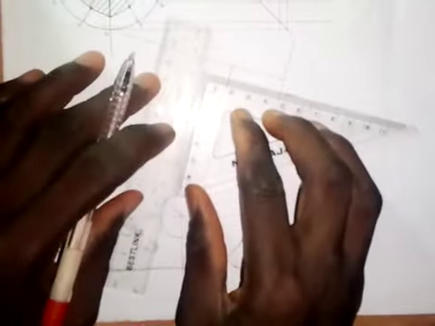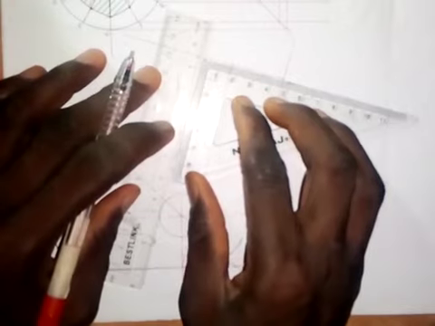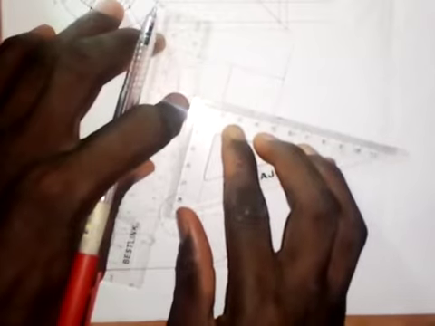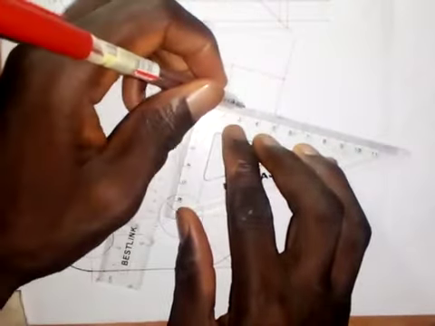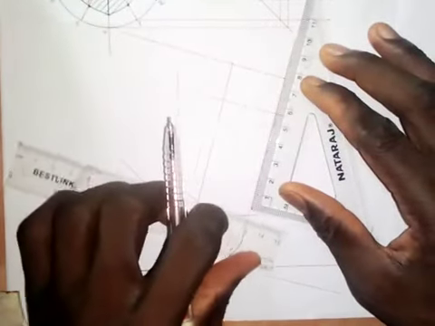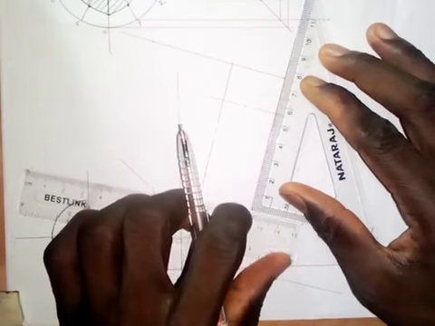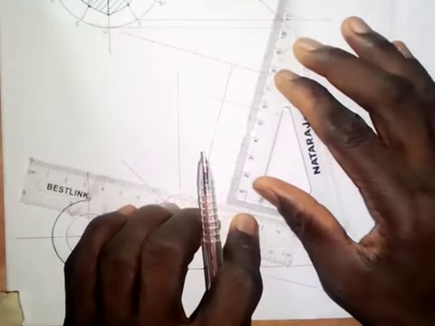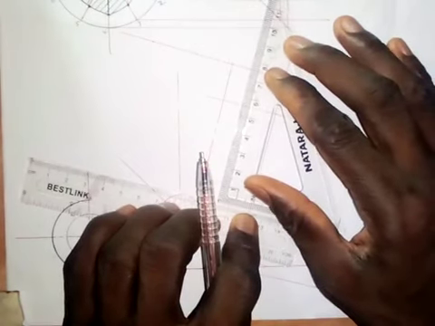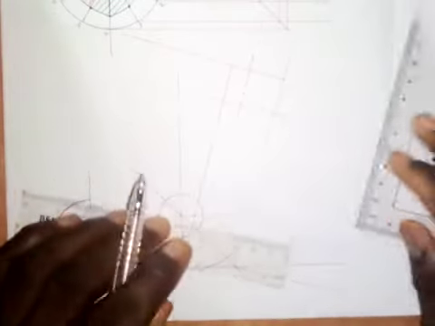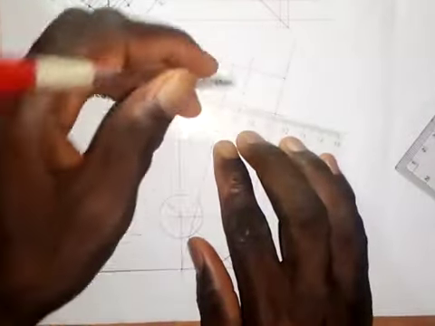Okay, so right now what I need to do is to set my set square on this line, and I will shift it to this point here. Then I will draw a center line here. I will do the same thing for this. Setting my set square along this line, I will shift it to this point, and I will draw a center line. So they intersect at this point.